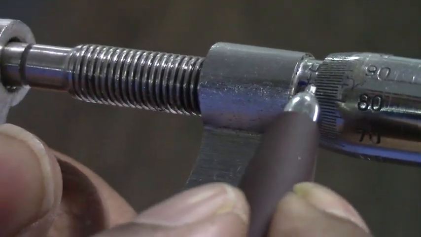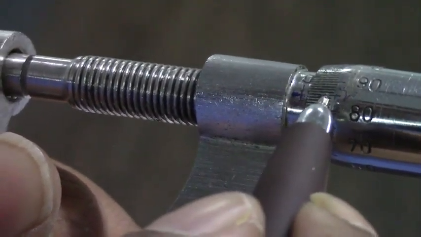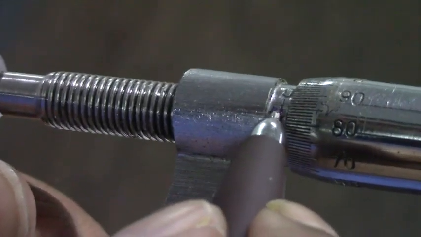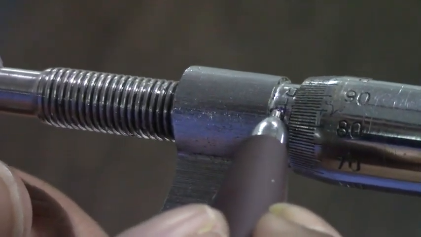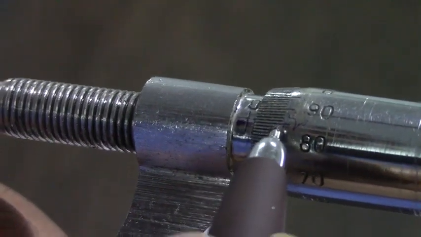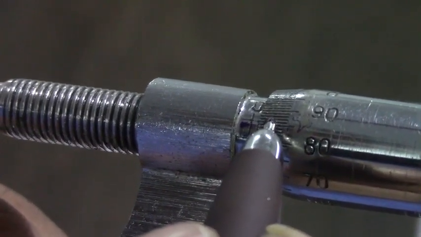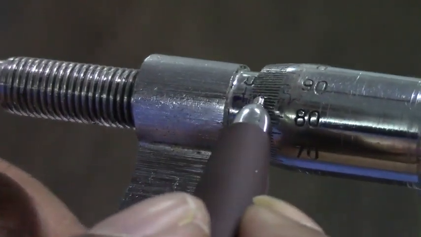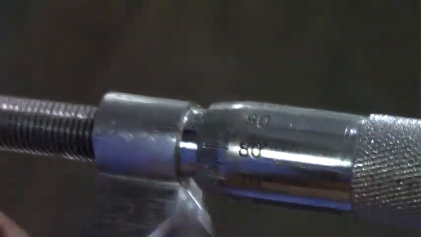So what is the reading presented on the head scale in front of the index line? That is nothing but the head scale reading. This is the index line on the pitch scale. It exactly shows 85, 86, 87. 87 is the head scale reading.